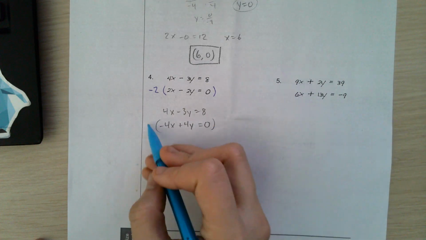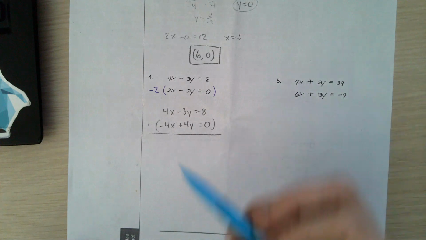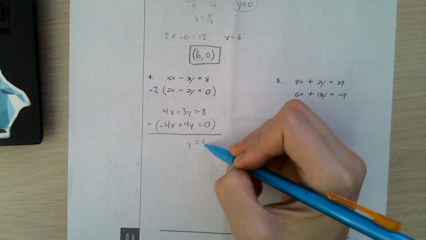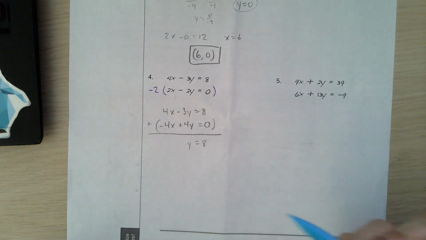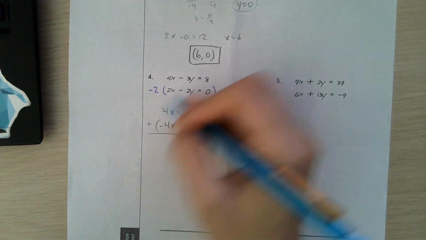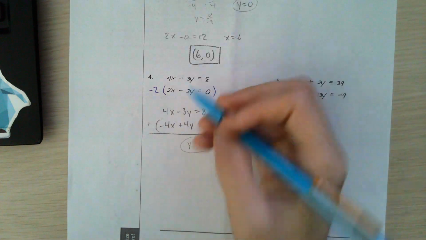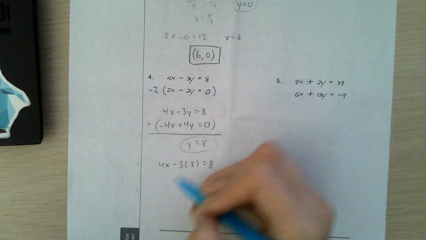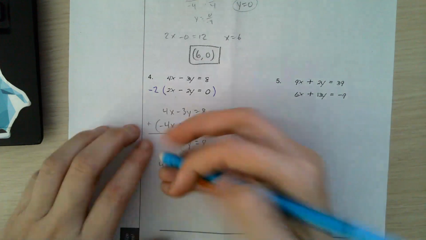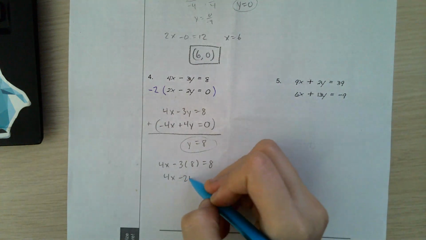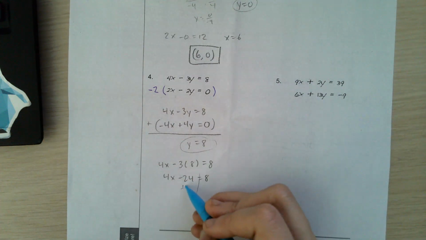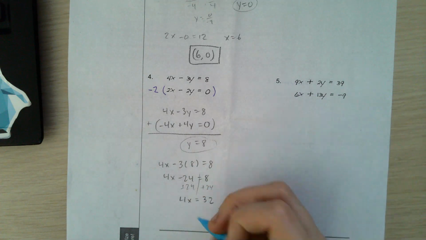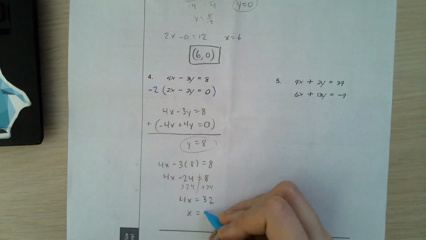And now I can parentheses it and add it. And this becomes 0. This becomes just 1y. And this becomes 8. So I didn't have to do any more. They already told me y was 8. And then I go back and plug it in. So I'm going to put it in the top equation. 4x minus 3 times 8 equals 8. 4x minus 24 equals 8. We're going to add 24 to both sides. 4x equals 32, which gives us x equals 8.